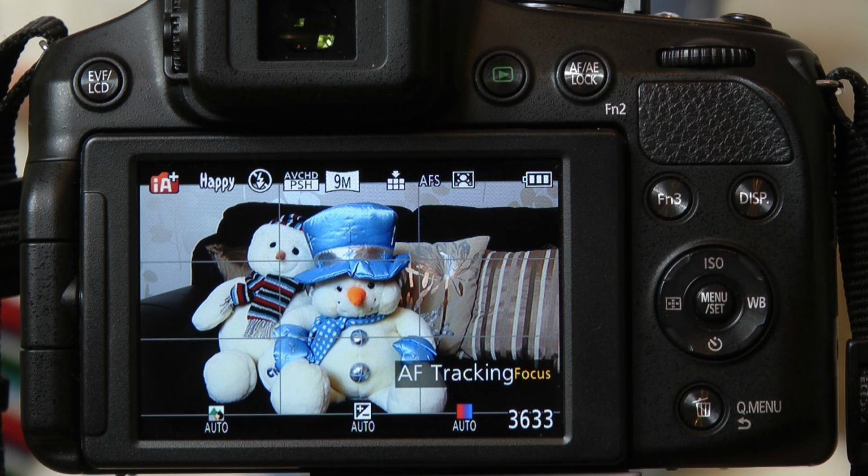If I wanted to shoot video while I'm in the IA mode or the IA plus mode, then it's just a simple case of pressing the record button on the top of the camera, and the camera will take over full control of the video for you. It will adjust the ISO, the shutter speed and the aperture to give you the correct exposure depending on the scene type. So the camera will detect whether you're in a low light situation and switch to the low light mode, or if you're in a landscape mode, it will switch to a landscape format and give you the correct exposure for that.